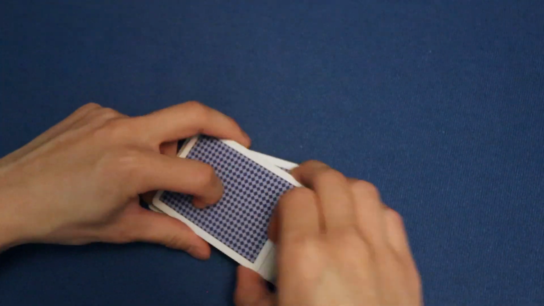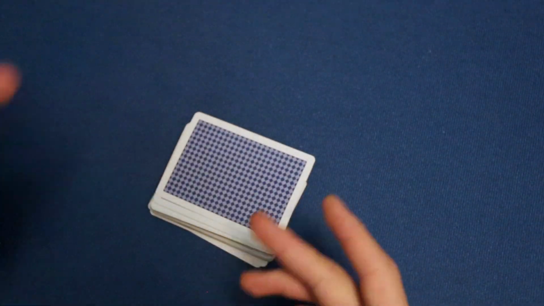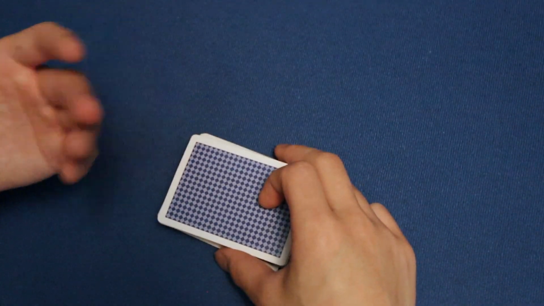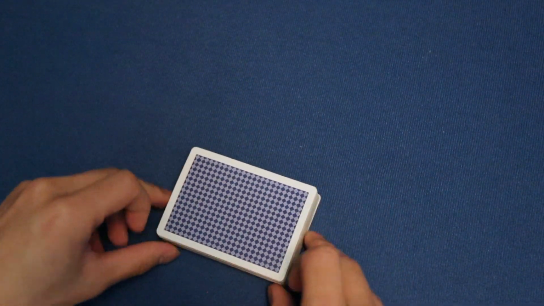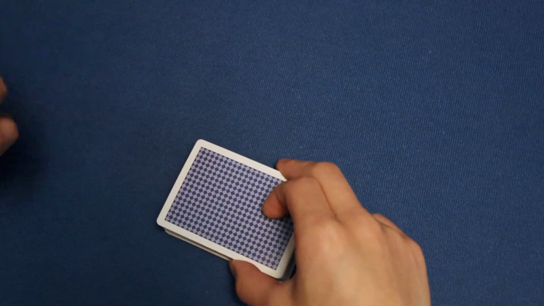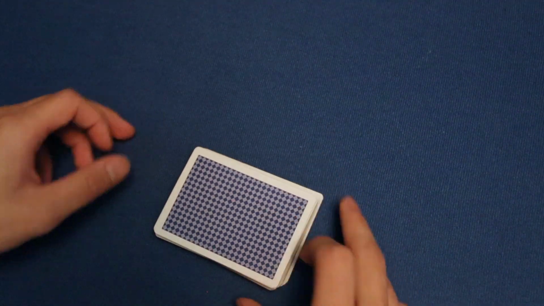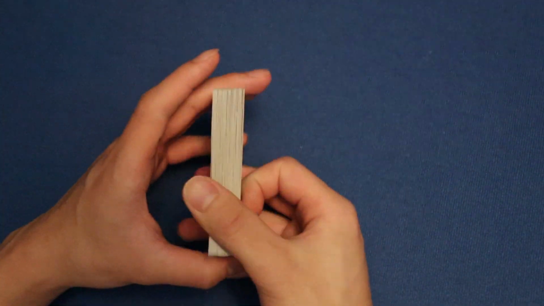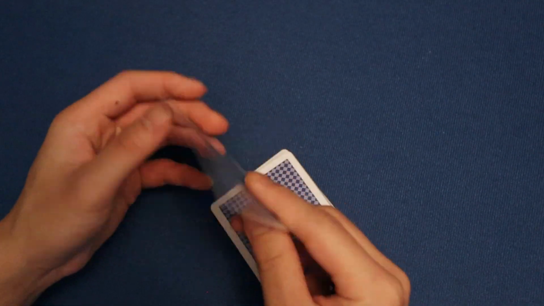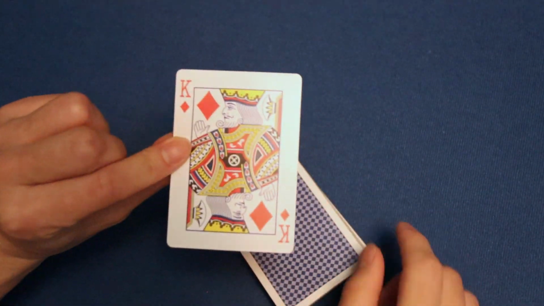So that is Infinity by Martin A. Nash. It is in one of his DVDs called Infinity and Beyond, and it is a great concept, which I'm not going to go over here, but I just want to present Infinity because it is a great way of keeping track of a particular card or cards. So that is Infinity. This is my Infinity card over here.